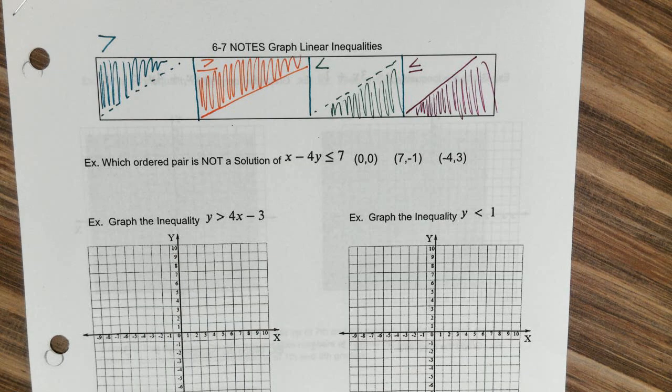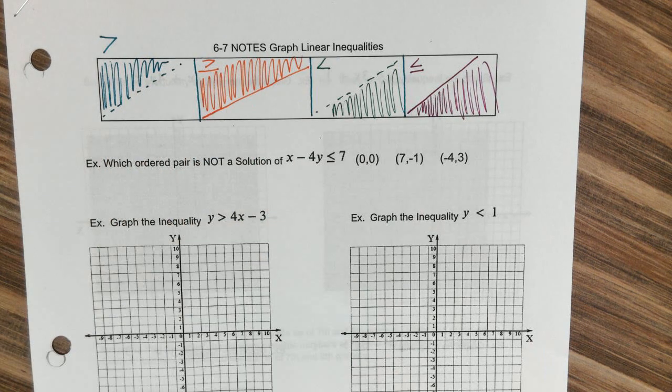So you already know how to graph any equation. All you have to do is put it in y equals mx plus b form. Put the y-intercept, rise over run with your slope. Then you're just going to look, is it going to be a dashed line or a solid line? And then which way am I going to shade? Does that make sense? Yes.